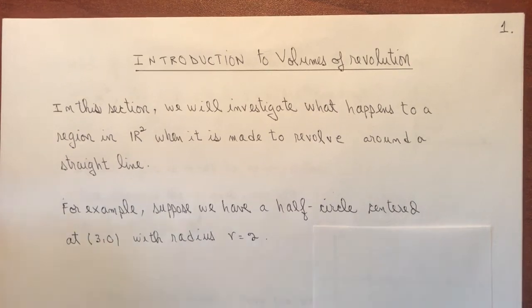Welcome everybody to this new chapter on Introduction to Volumes of Revolution. So this is the second moment of the chapter on applications. We saw last how to find the area between curves. So now we're going to see how we can apply some of the knowledge that we have learned in the previous section into this new section, which is entitled Volumes of Revolution.